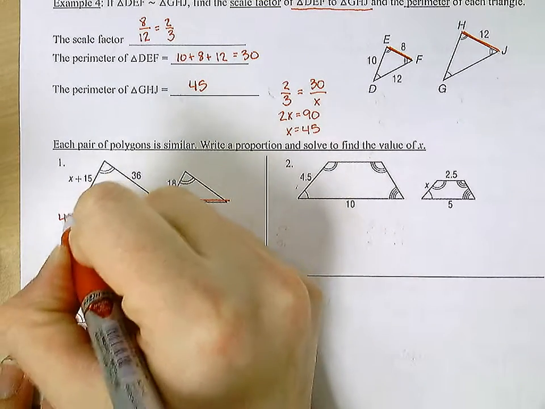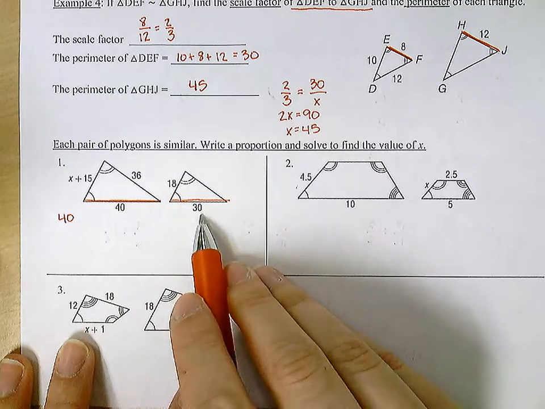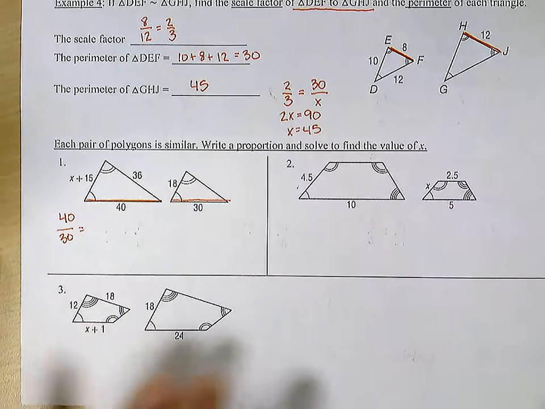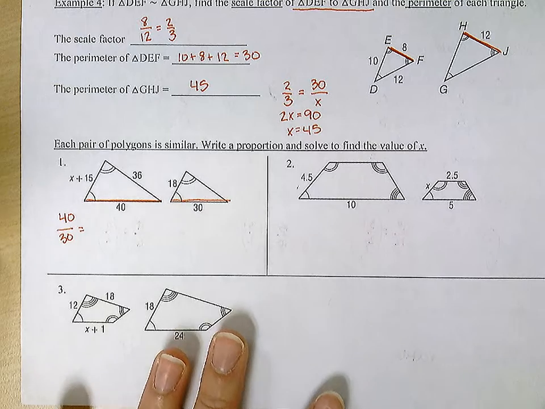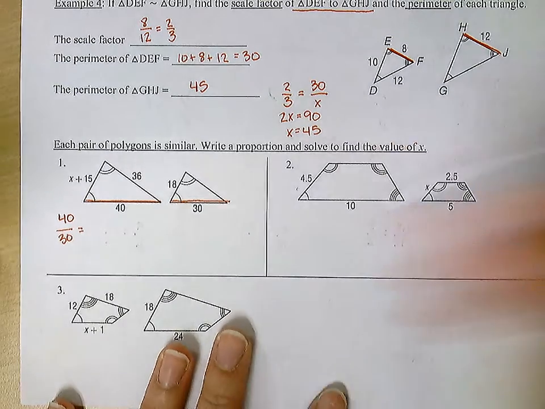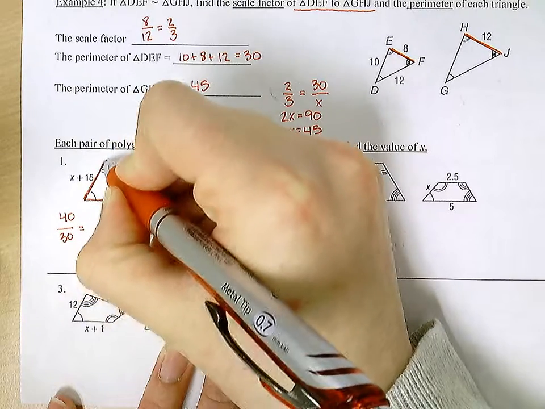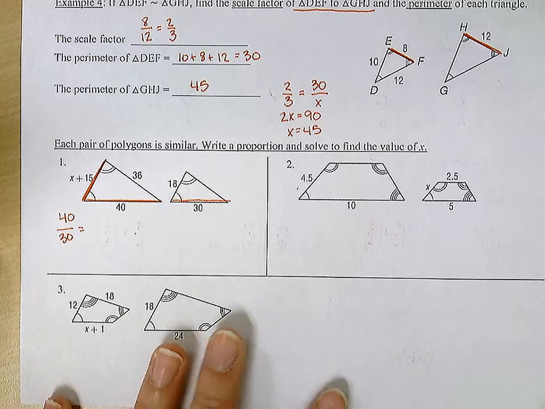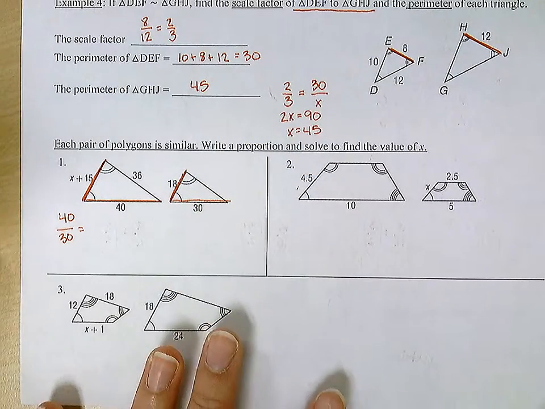So I'm going to start with that larger triangle first. So I can take 40 over its similar side of 30. Okay, set that equal to, since I'm trying to solve for x, and x is in this length right here, I need to use that side over its similar side, and its similar side would have to be 18 in my other triangle.